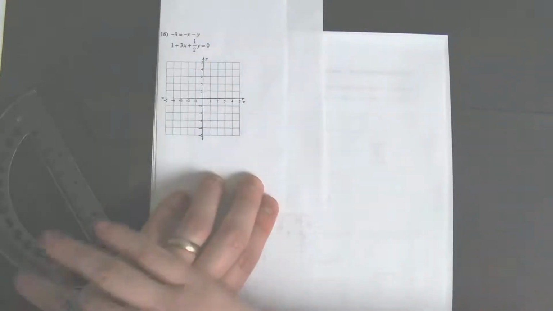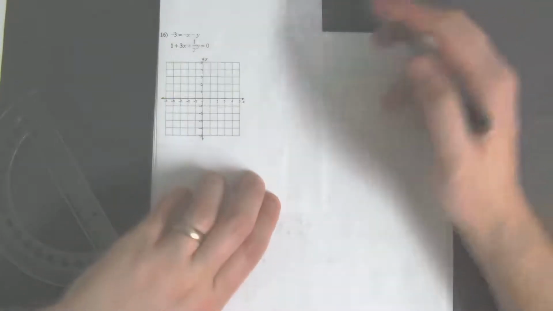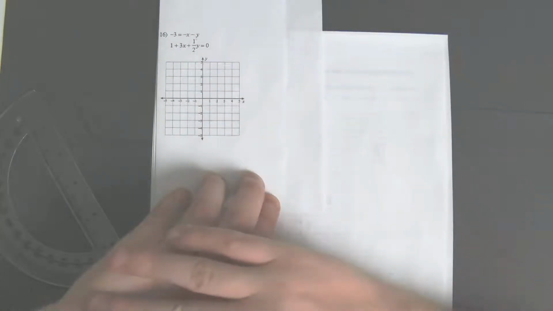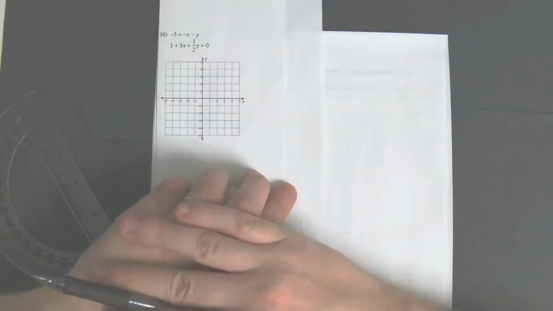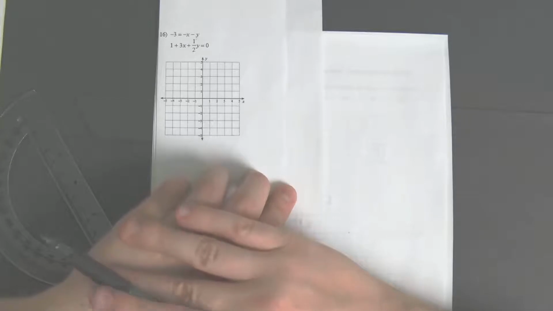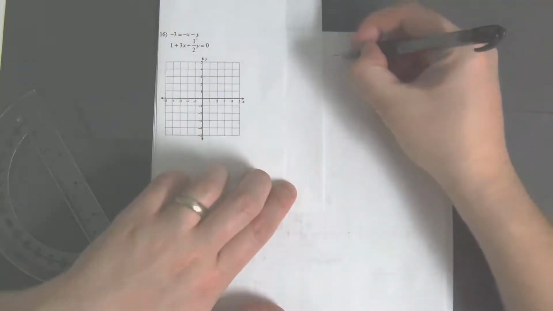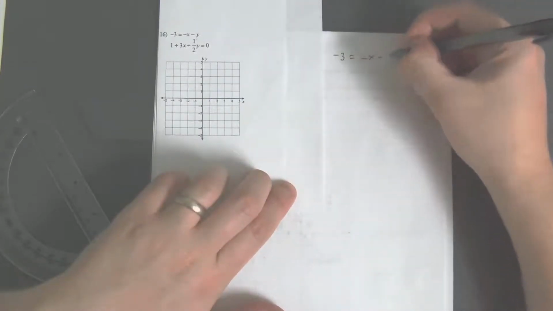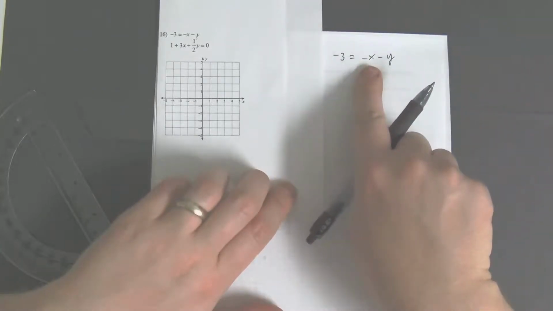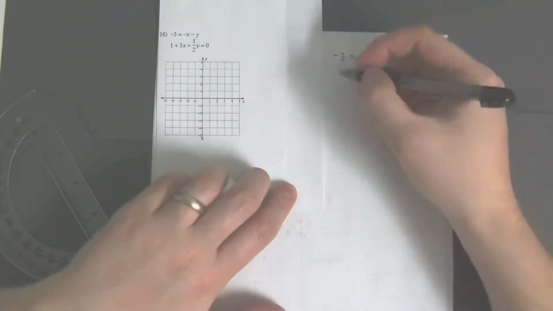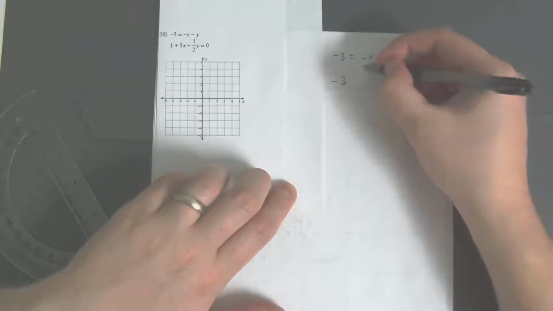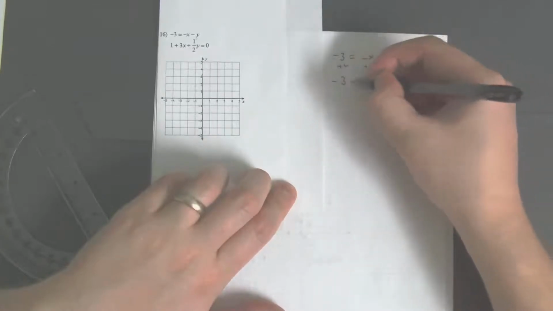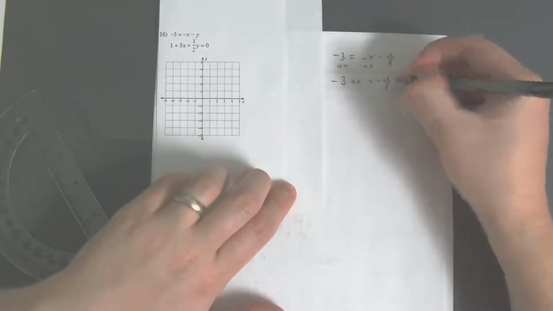Looking at number 16, we have two lines with the y's not isolated. So the first thing we're going to do is isolate the variables. I'm going to start with the first line. Negative 3 equals negative x minus 1. I'm going to add x to both sides. So we get negative 3 plus x equals negative 1.